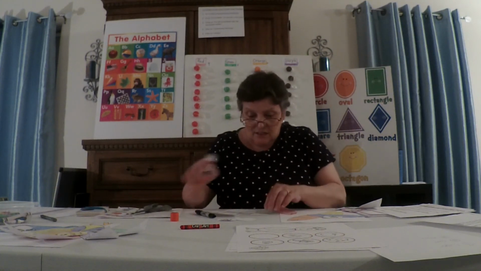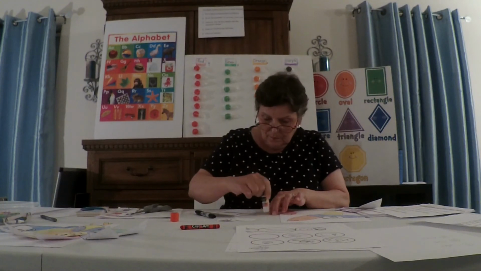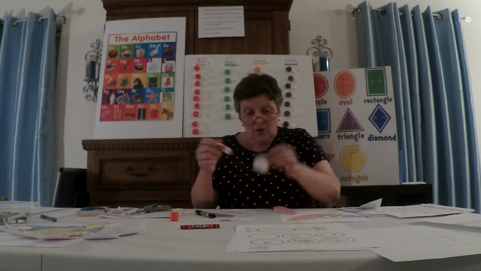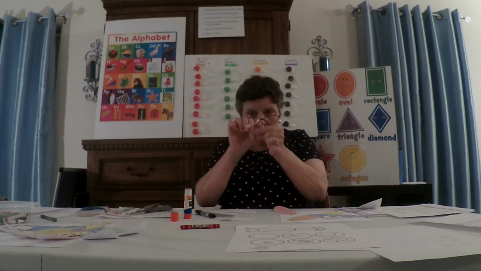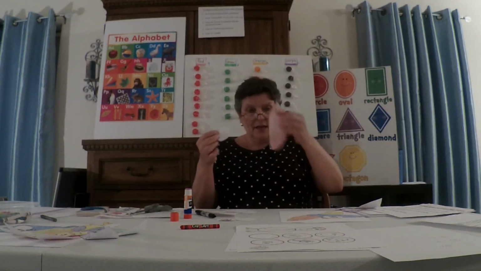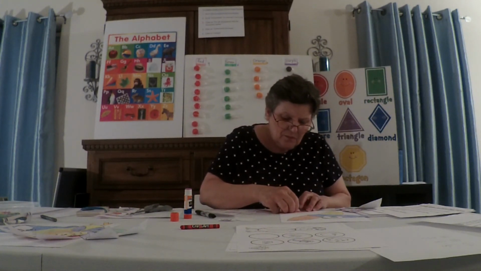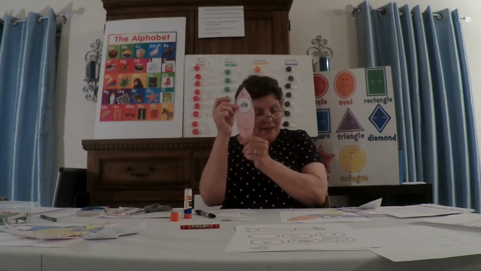It begins with I. So I put glue all over the back of my igloo. And then I take it and I put it on the I, just like this. Let me show you. On my I. Very good.